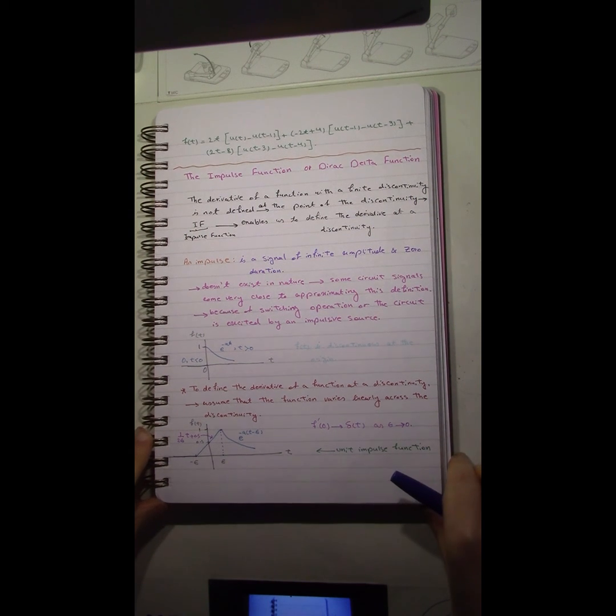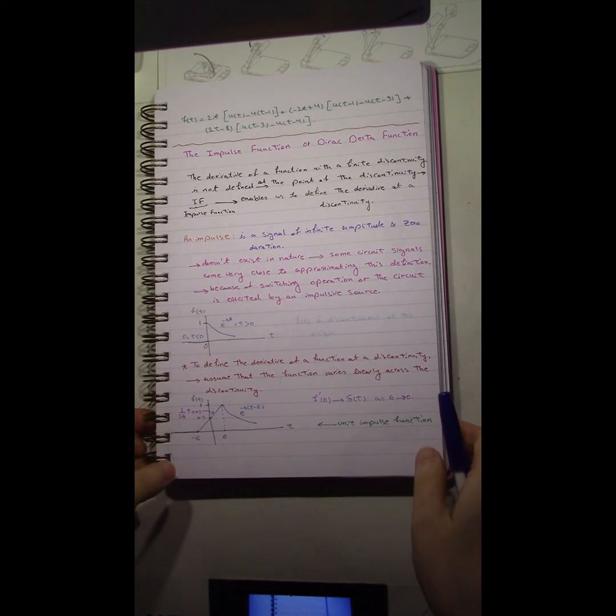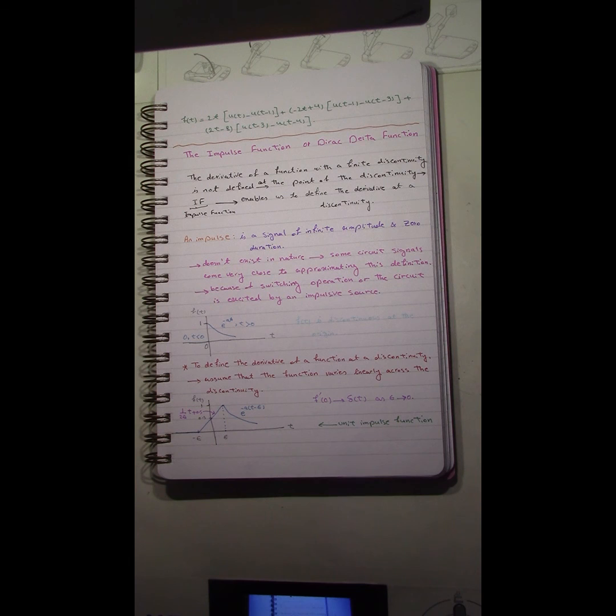So what is an impulse? What is the duration of an impulse? Zero. Its duration is 0. How about the magnitude? Infinity.